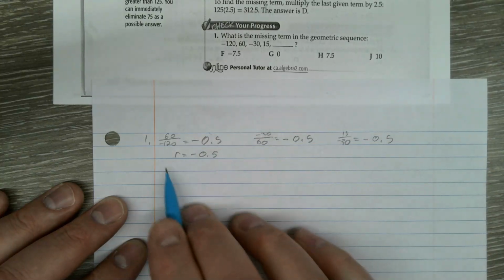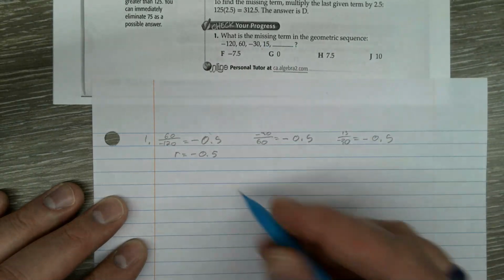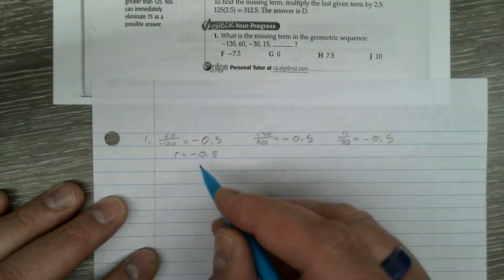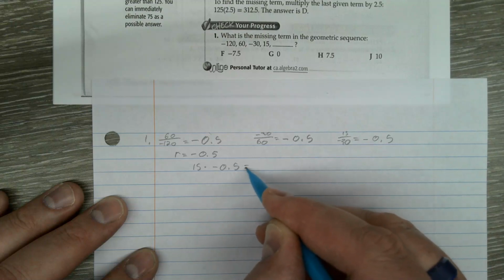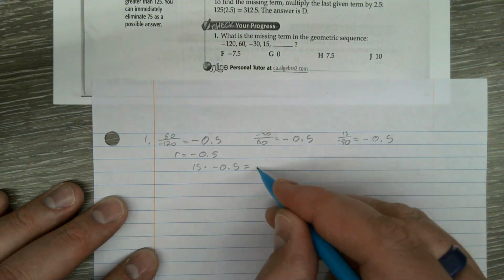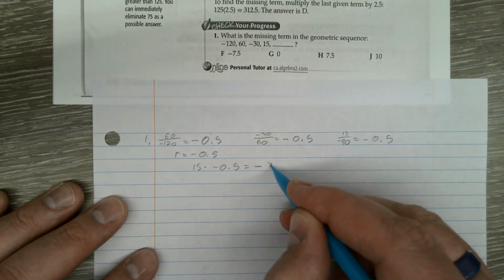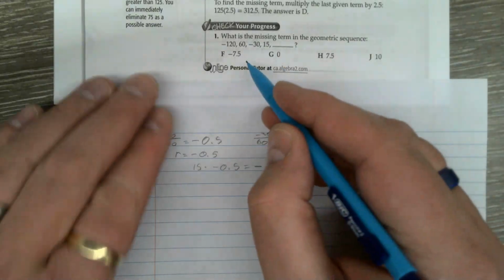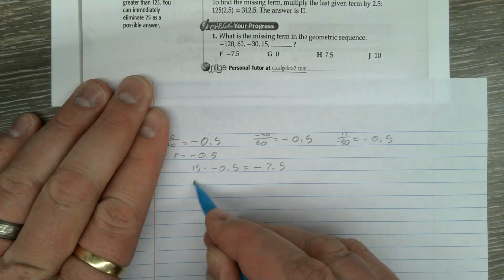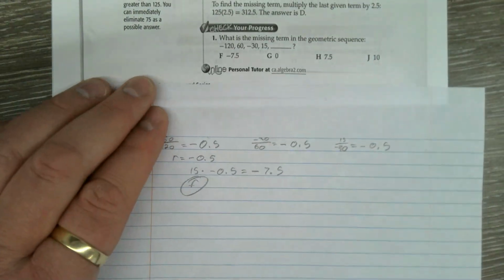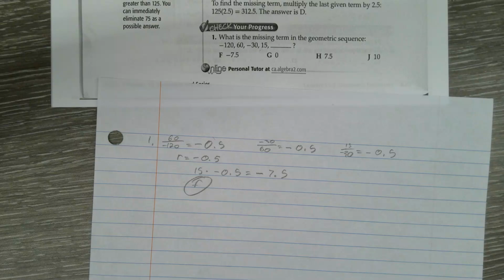Now we take this, and we multiply 15 times our common ratio, because we need our missing term. 15 times negative 0.5 equals, well, first of all, the answer is going to be negative, whatever it is. And then half of 15 is 7.5. So our missing term is F. F would be our answer. It's negative 7.5. That's the next term in our geometric sequence.